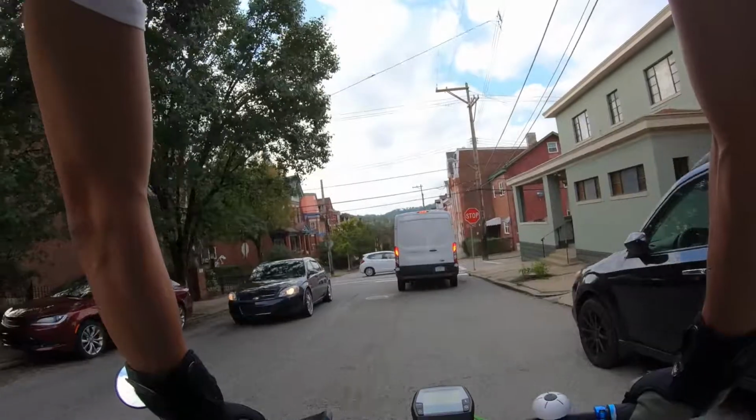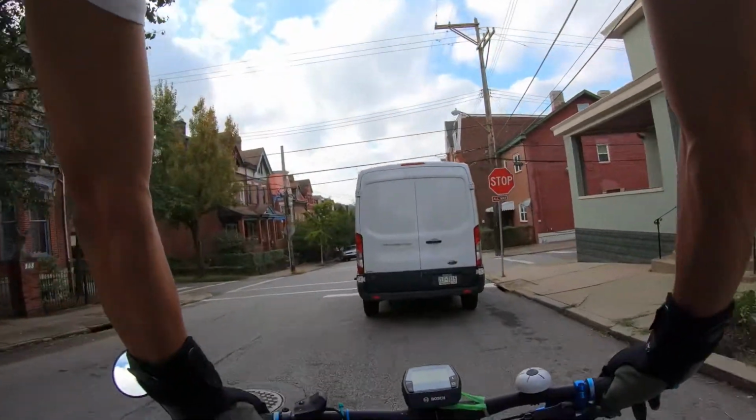I think I'm starting to grind metal in my front wheel. Got to change my brakes.